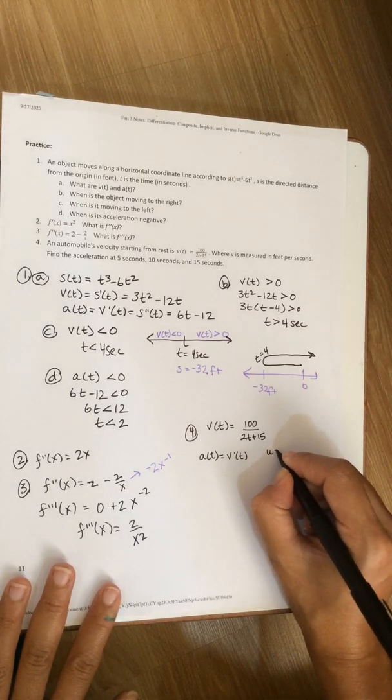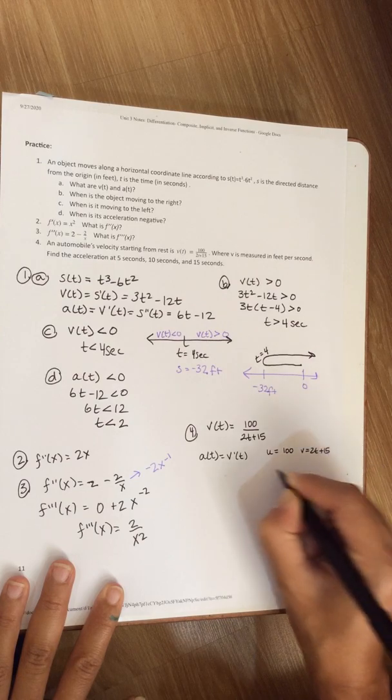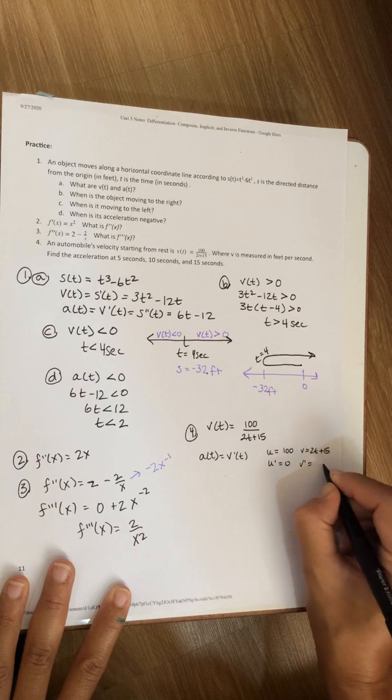All right, quotient rule. u equals 100, v equals 2t plus 15, u prime equals 0, v prime equals 2.